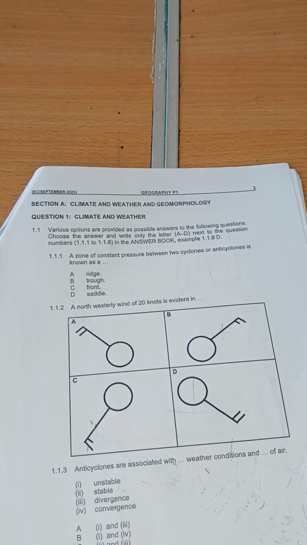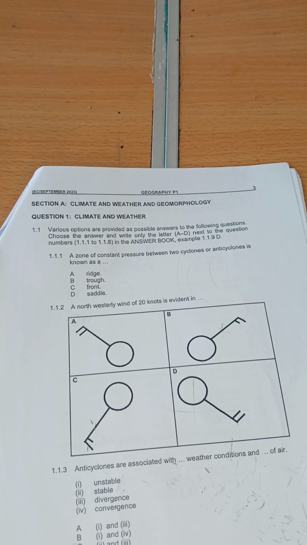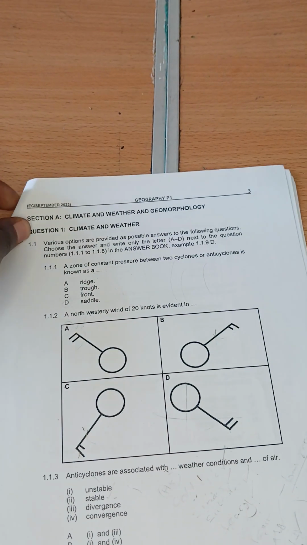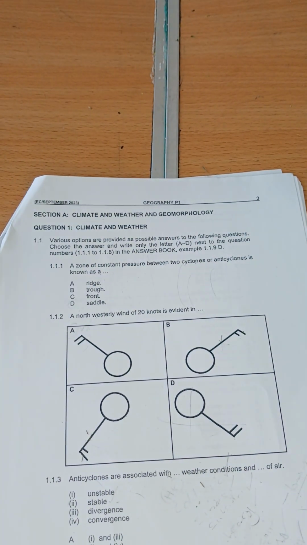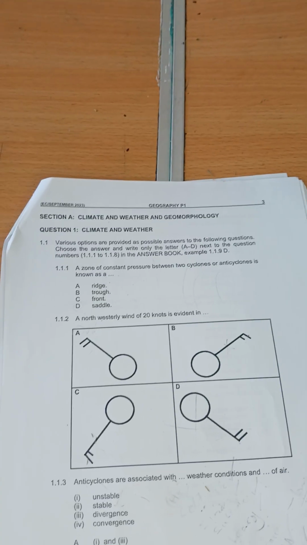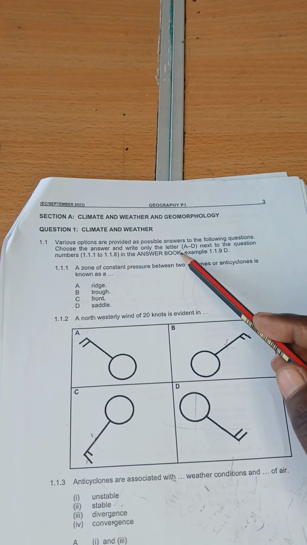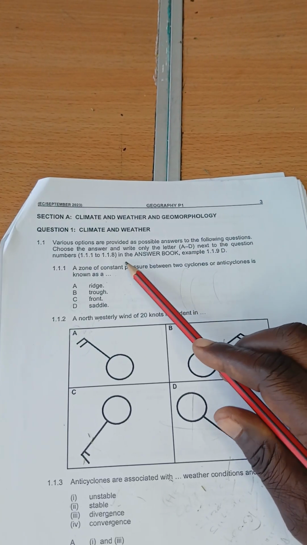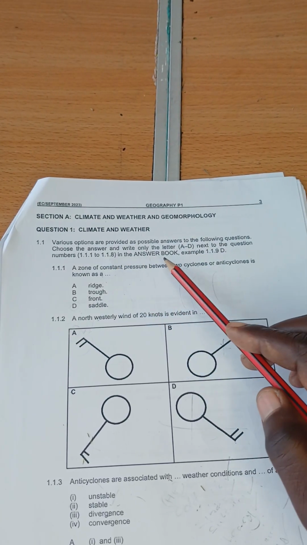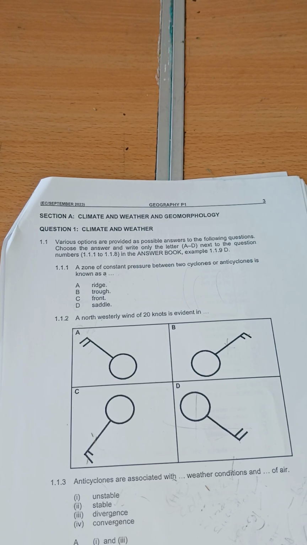Okay, so climate and weather and geomorphology, but the main focus is on climate and weather. I'll try to add one or two things just to simplify the things. Various options are provided as possible answers to the following questions. Choose the answer and write only the letter A to D next to the question numbers 1.1.1 to 1.1.8 in the answer book, for example 1.1.9D.